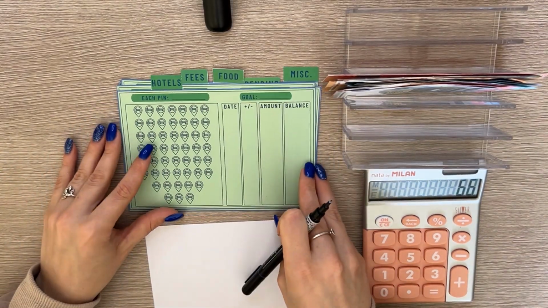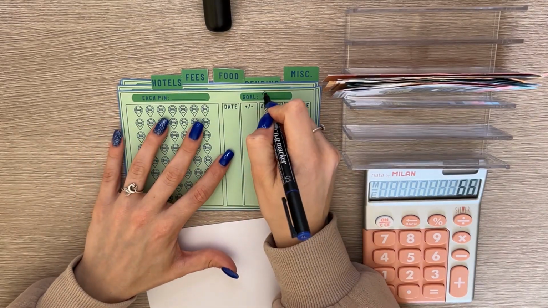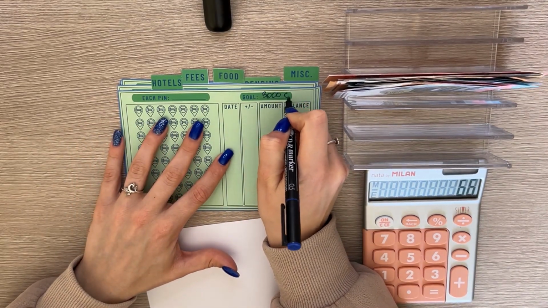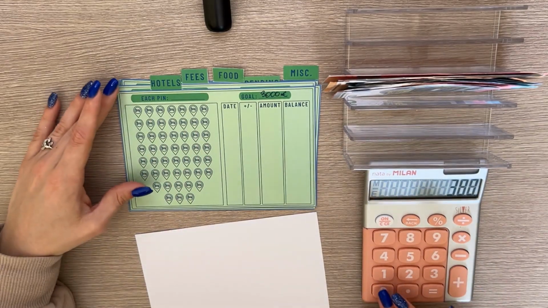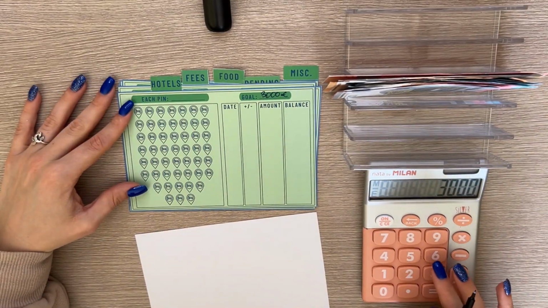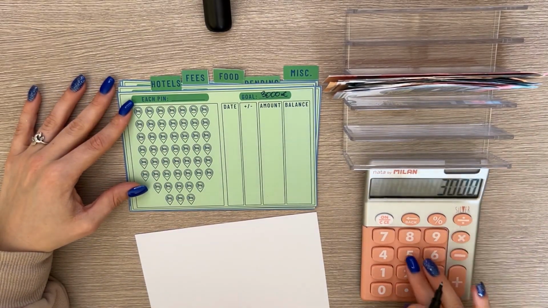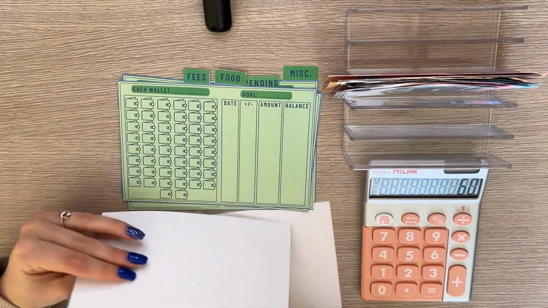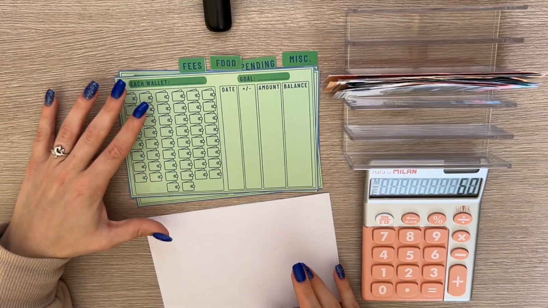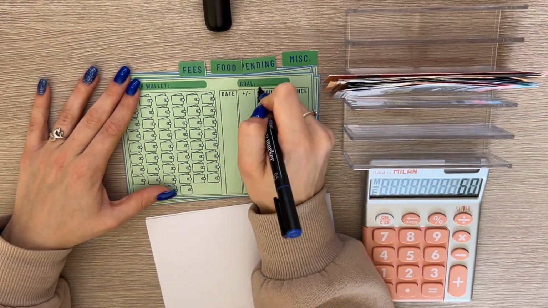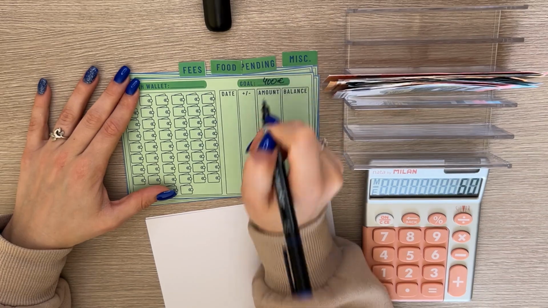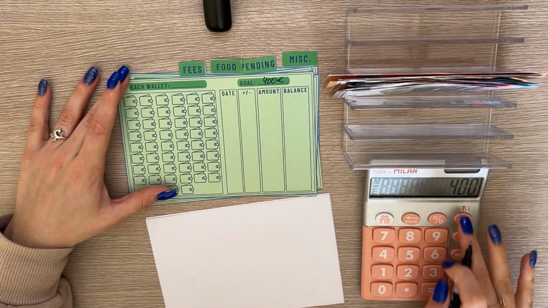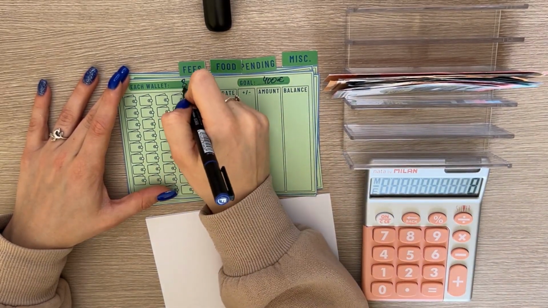Okay, so for hotels, I'm planning an estimate of 3,000 euros, and that means that each pin will be 3,000 divided by 50, which is 60 euros. Okay, so for fees, I'm planning a 400 euro goal, which means that each wallet will represent 8 euros.